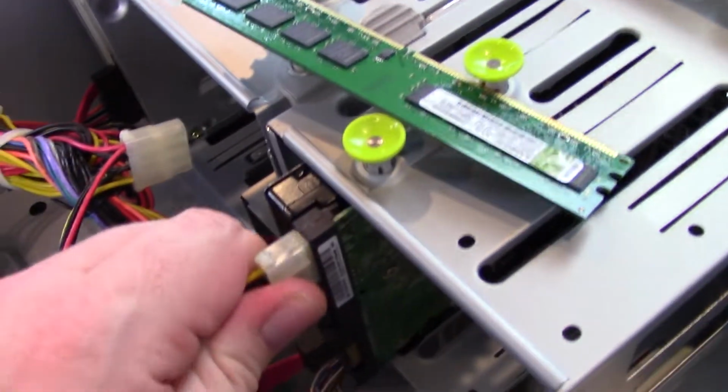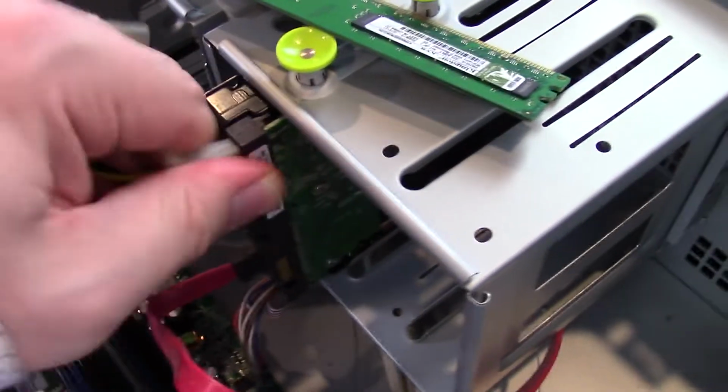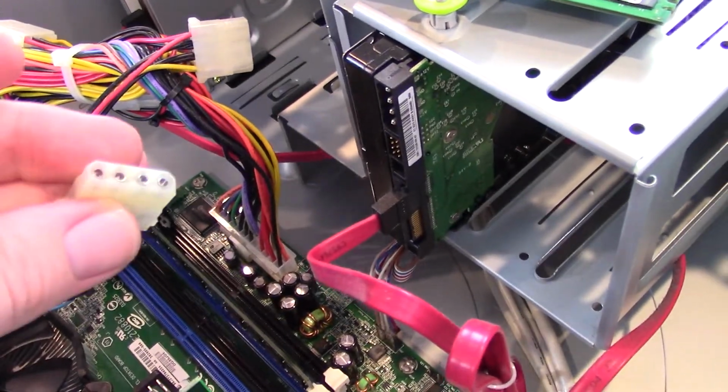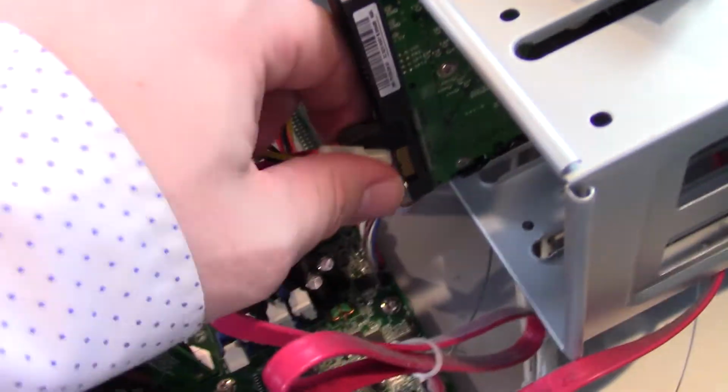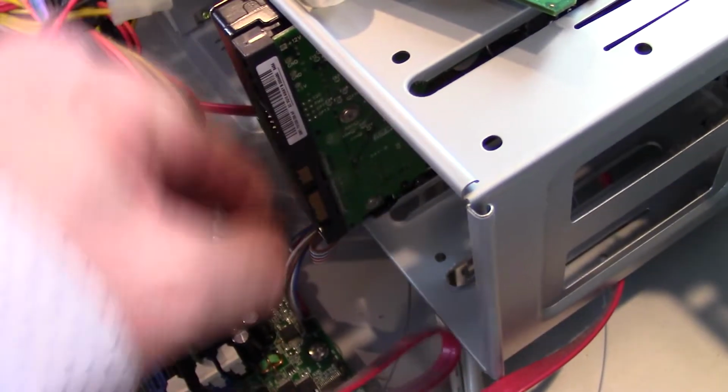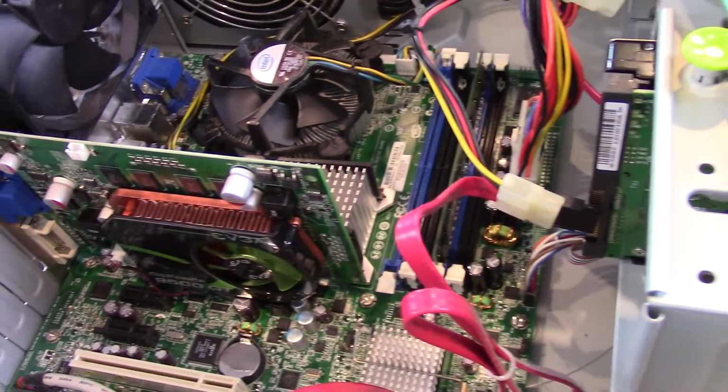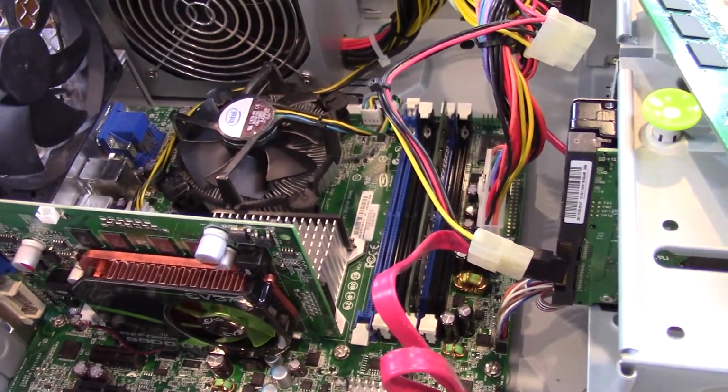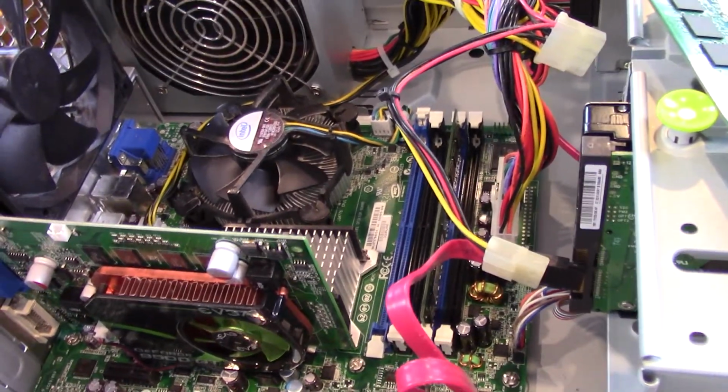And same thing with cables like this. There's usually only one proper place for these to go in general. So actually building your own PC is fairly easy so long as you are confident that the parts are compatible. I'll just do a quick cut and get these parts out, and we'll start taking a look at them closer up.